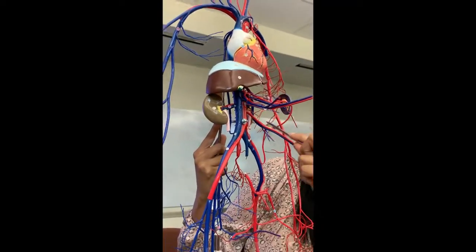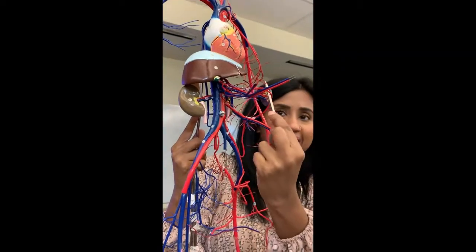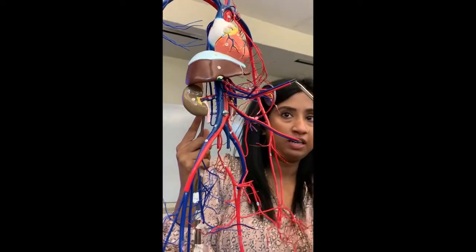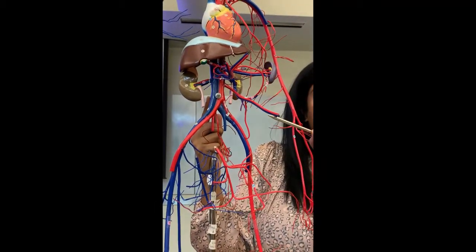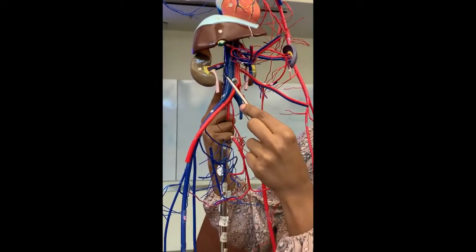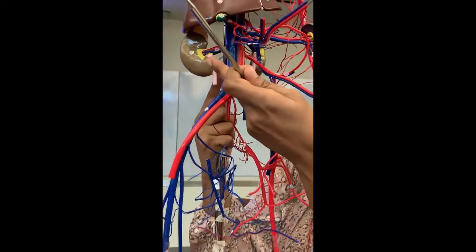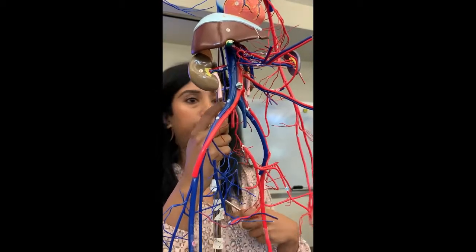Here, it's not shown, but you'd have a gastric vein. You have a superior mesenteric, inferior mesenteric vein. You have the gonadal. Just part of it is broken, so you're seeing one of the gonadal veins here. Gonadal is just a common name for what is testicular and ovarian.